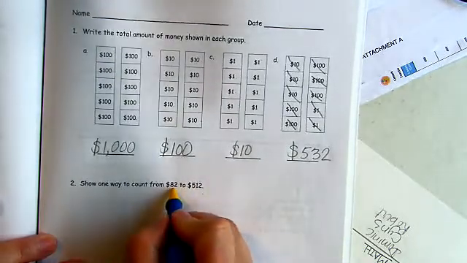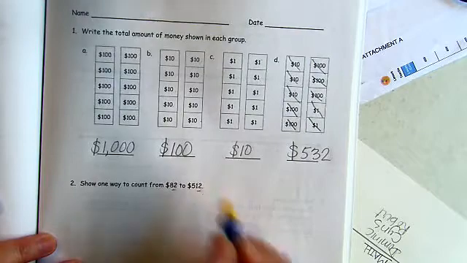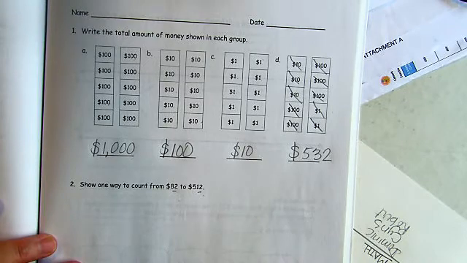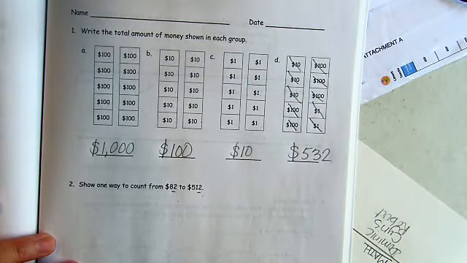We're going to show a way to count from $82 to $512. Now, when the ones digits are the same, we don't necessarily need to count any ones. Yes, we can get to a friendly benchmark number, but we're going to have to end up counting 10 ones altogether.